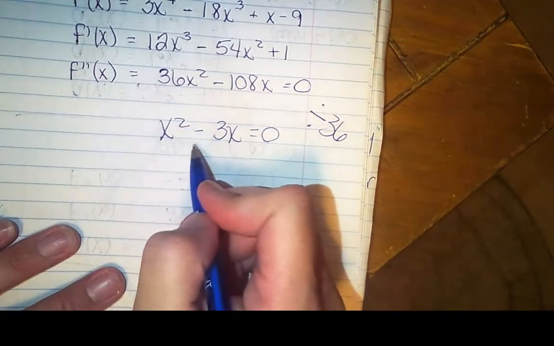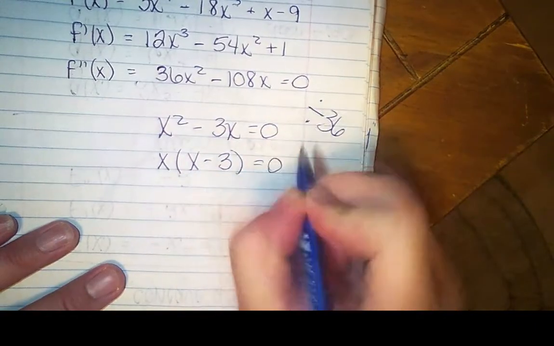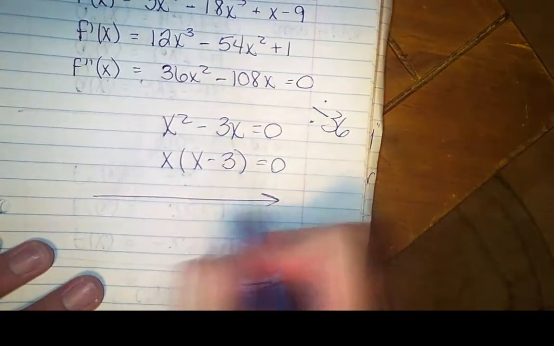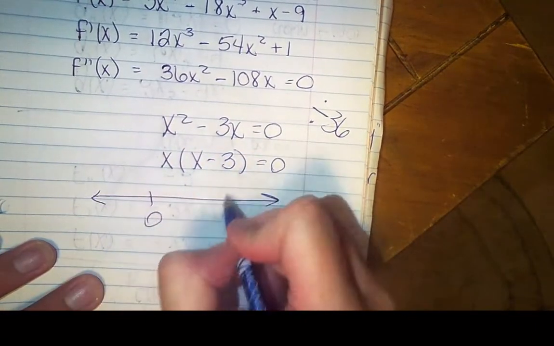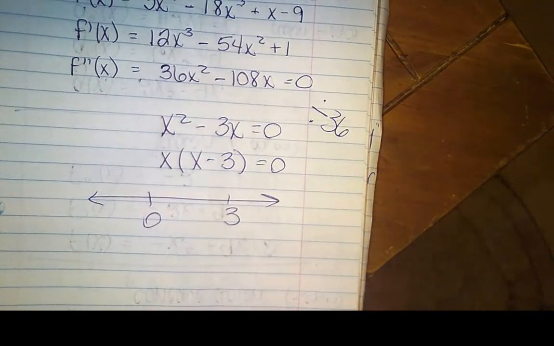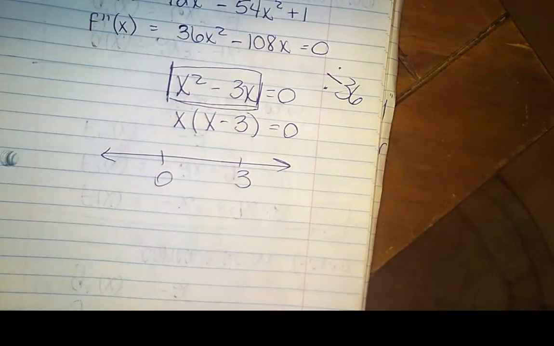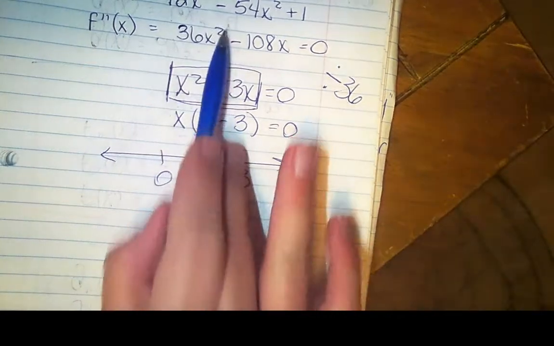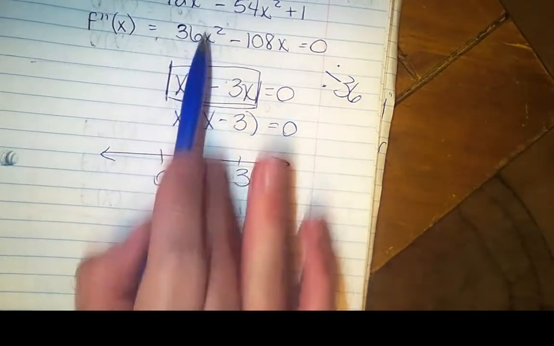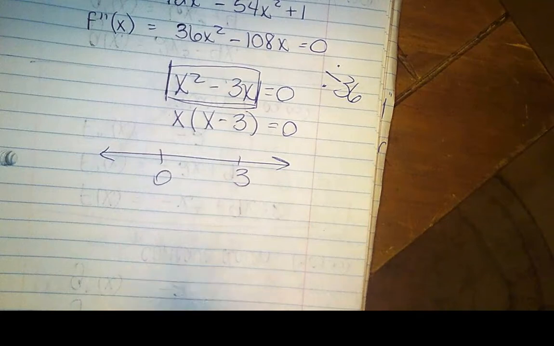So now I'm going to factor. So I have two places where x will be 0. One of them is at 0 and one of them is at 3. So I have 3 test intervals. I am going to evaluate in my second derivative. You could do any of these 3 spots you could evaluate. I just think this one is easier.